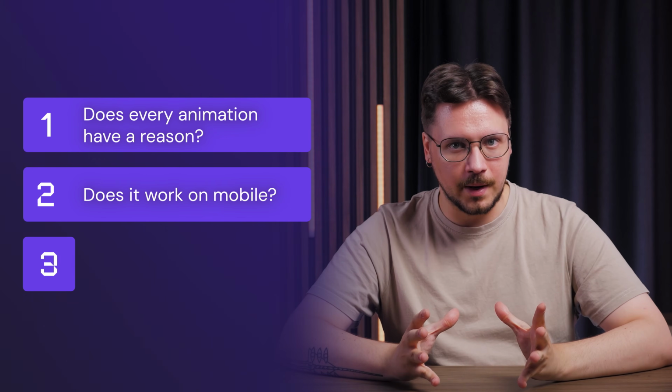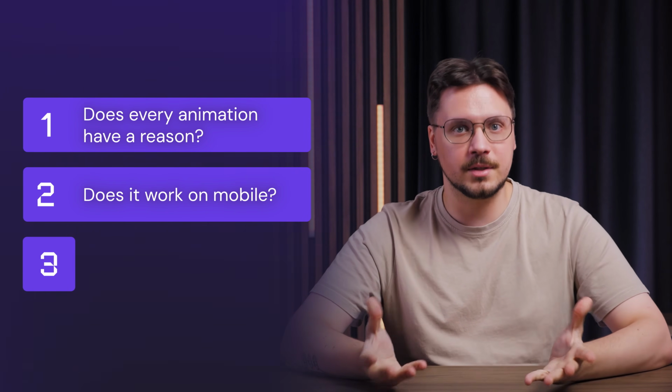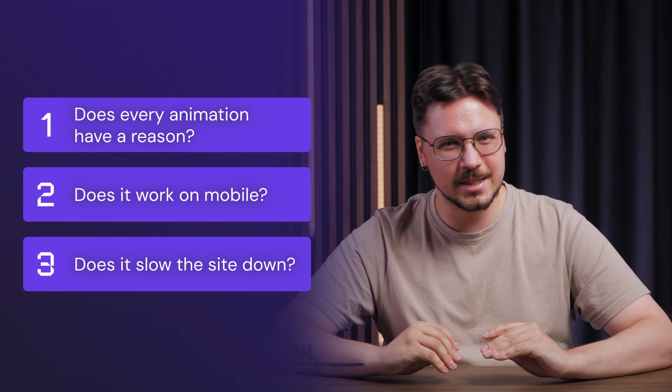Does it work on mobile? Animations built for desktop might look really different on mobile, especially small details like cursor trails or hover animations. On mobile, you don't really drag or click, you tap. So check to see if the site works in the same way, or if you need to make a few adjustments. Does it slow the site down?